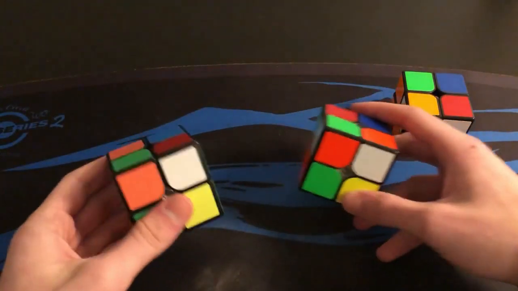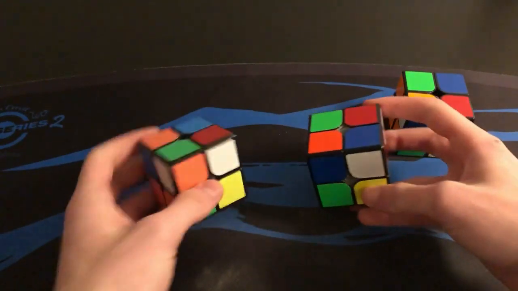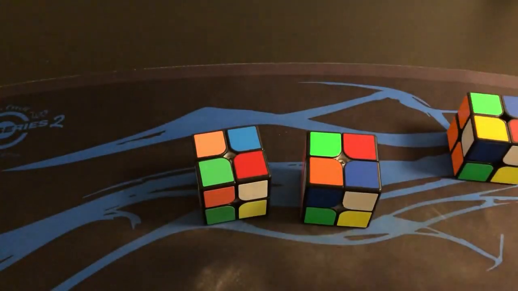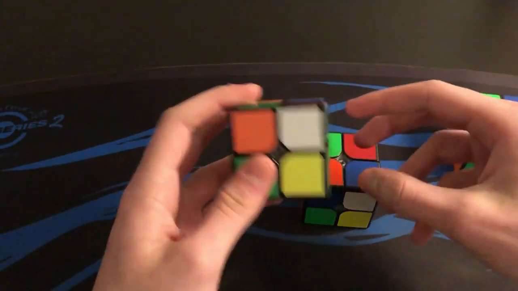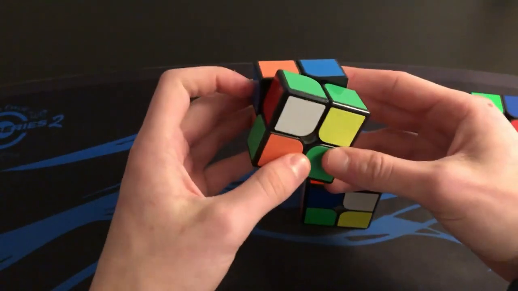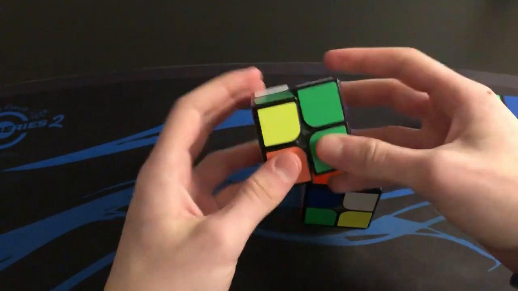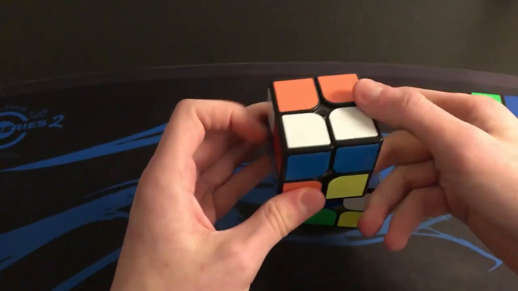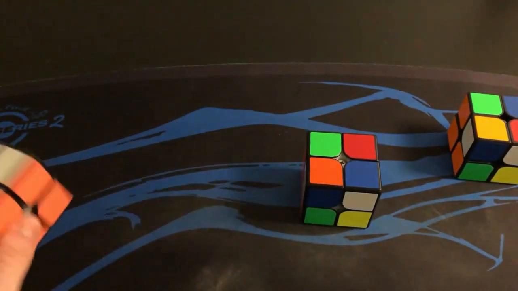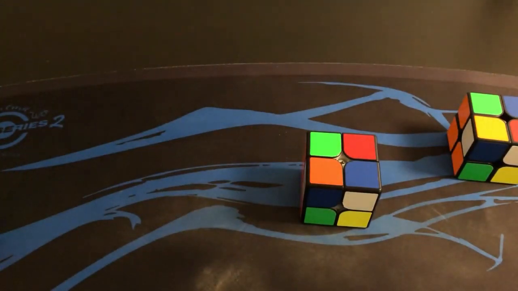On here, there's no pre-AUF, because no matter which way you hold it at the start, it's going to end up the same. But this one is F prime, U, R, U prime, R2, F2, R, Y prime, R, U, R prime. So there's a rotation in there, and it's not too good. There might be better algs that just haven't been found yet.